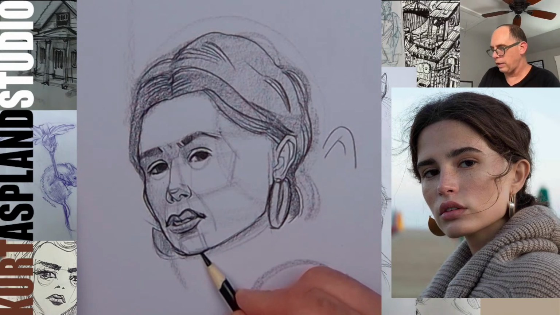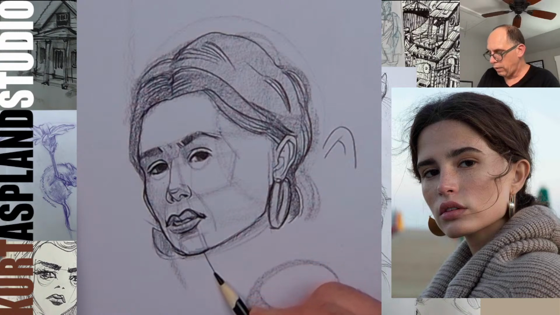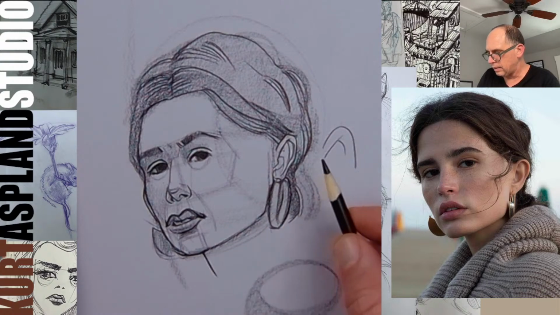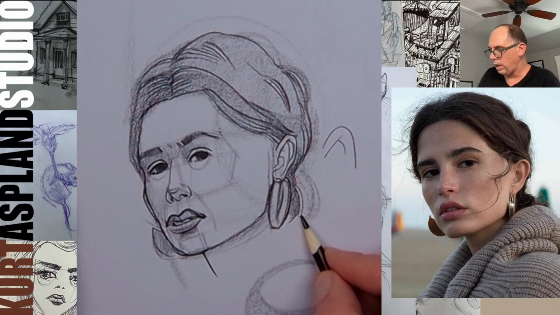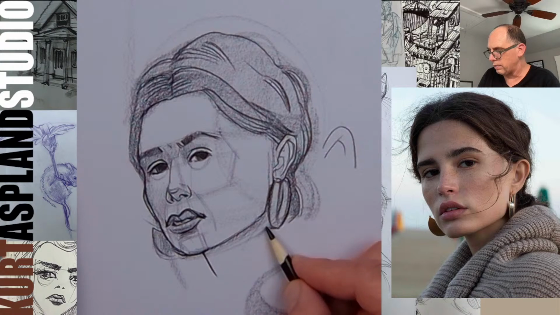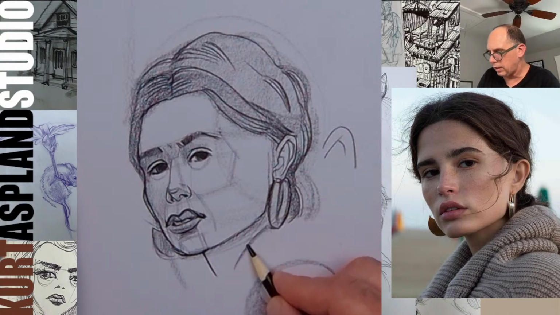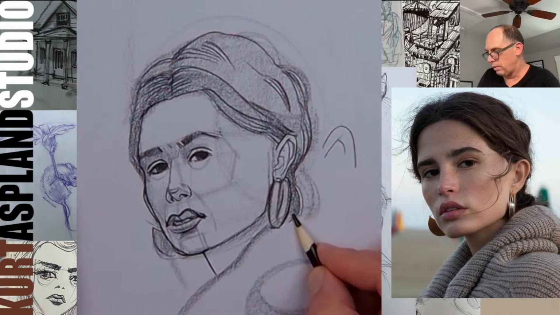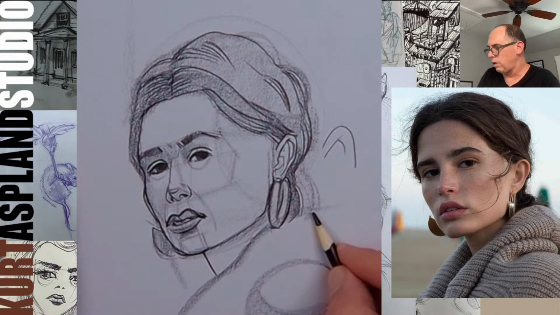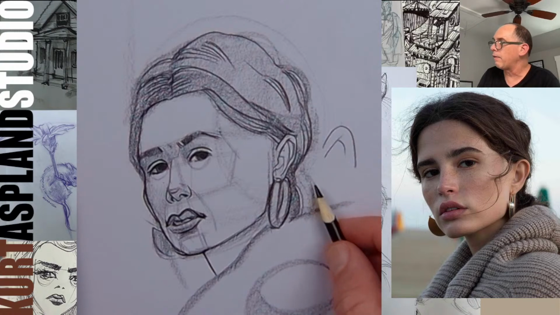I'm going to put the neck in now. You should give yourself at least 1 to 2 years, probably 2 years, of real solid dedication. I'd say 2 years of drawing at least a half an hour every day.